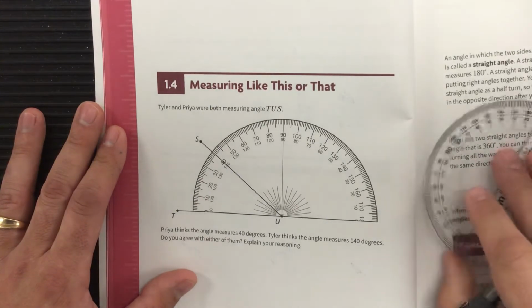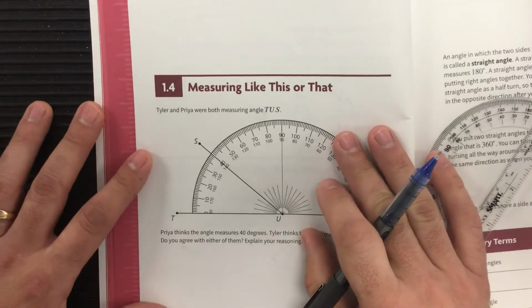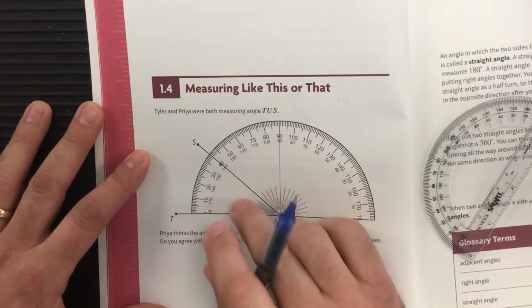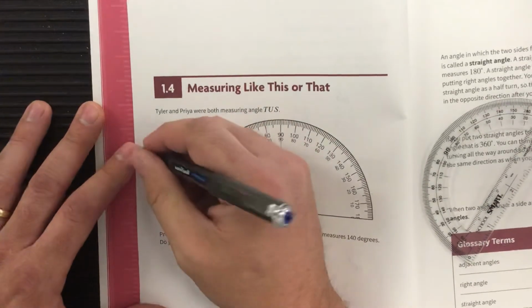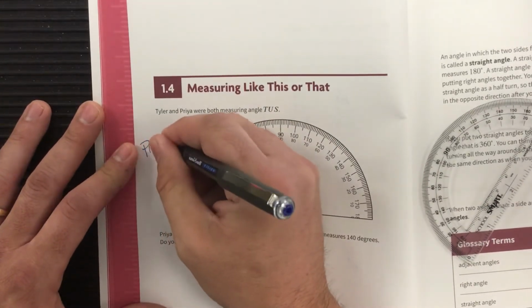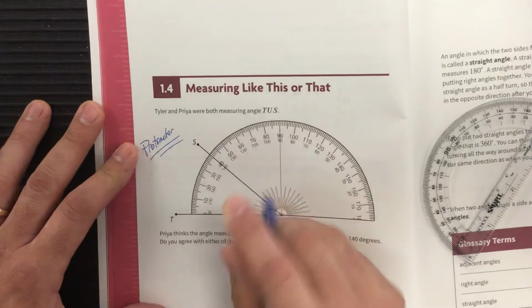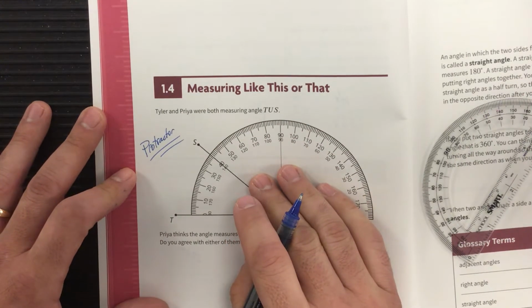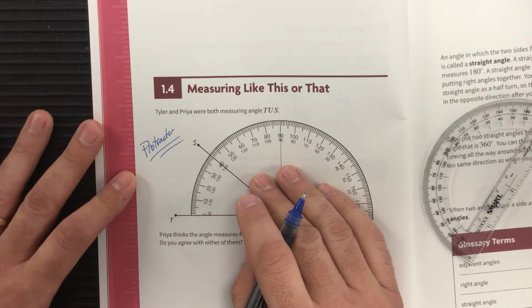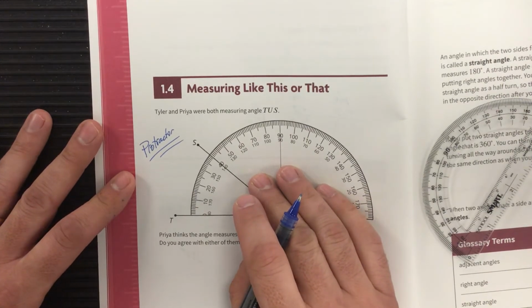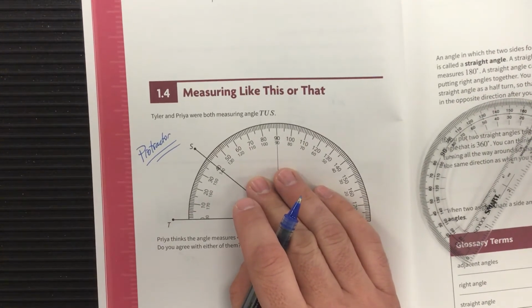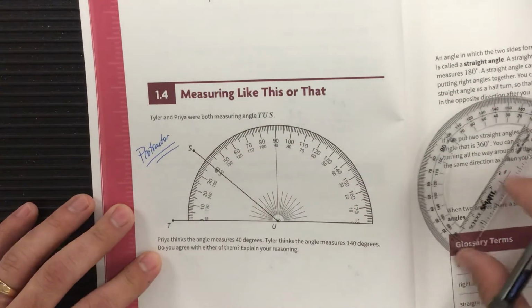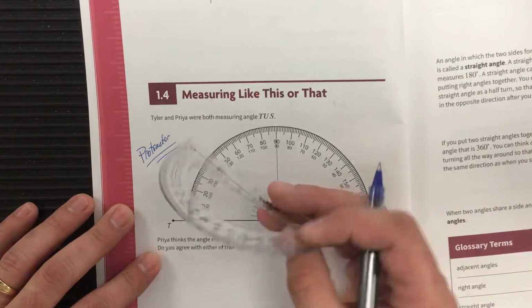Explain your reason. Okay, so you can put your hand down right now, Matthew. The tool used to measure angles is called a protractor. Write that down, Trey: it is a protractor. Not to be confused with a compass that we used when we drew circles. Sometimes we get that confused. One is used to draw circles. This one is used to measure angles.